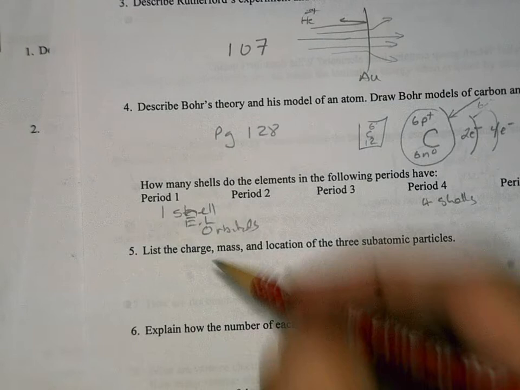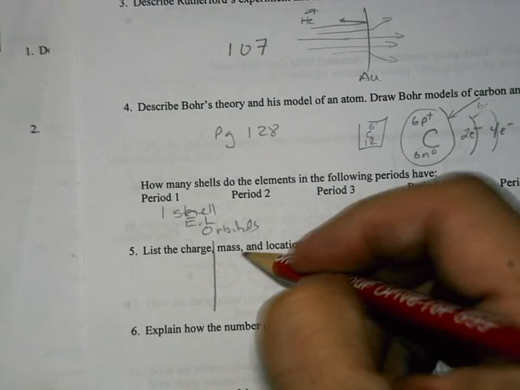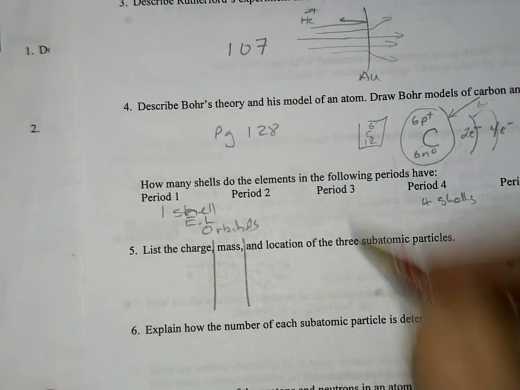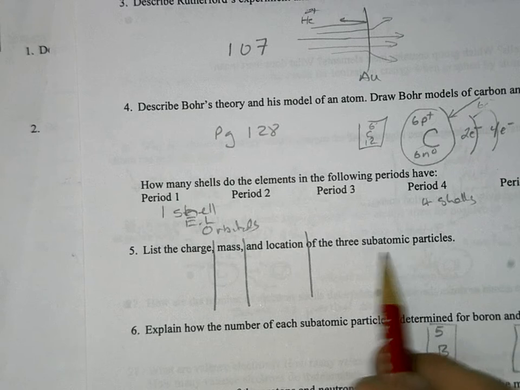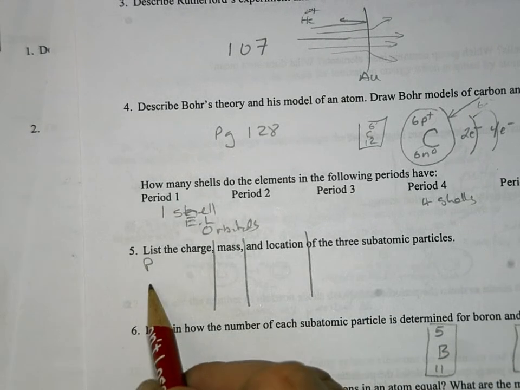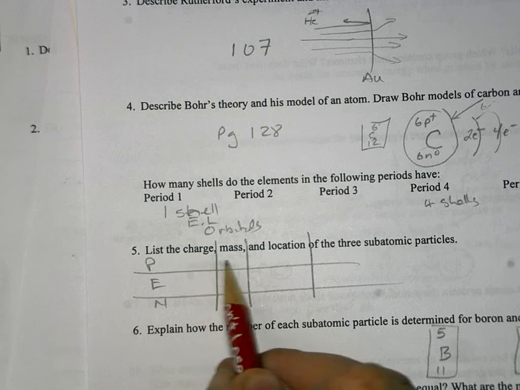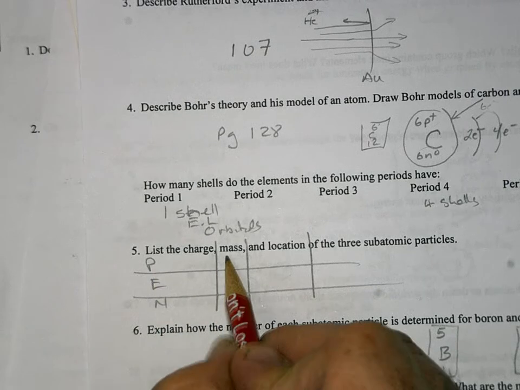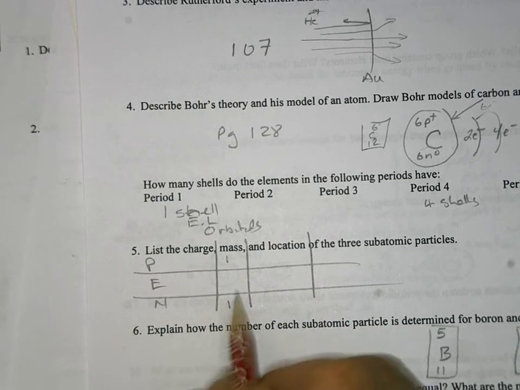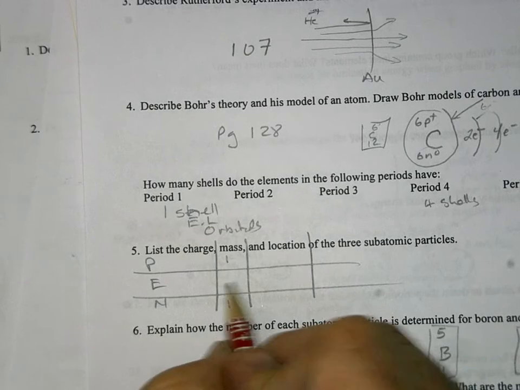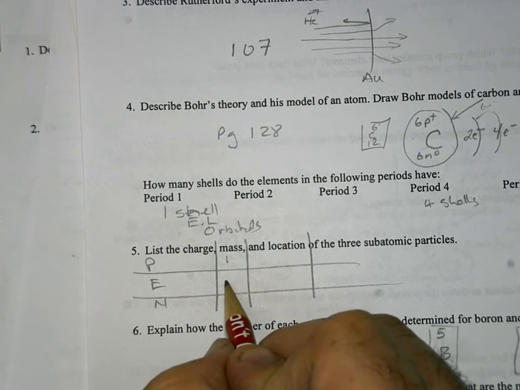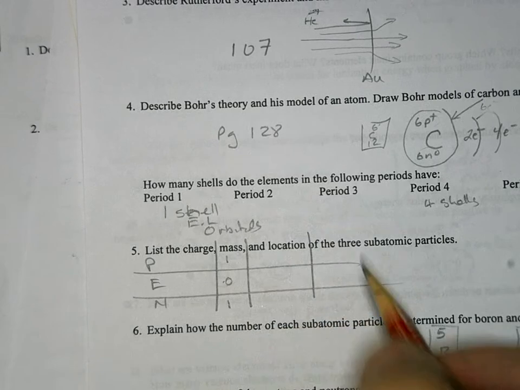List the charge, mass, and location of the 3 subatomic particles. Oh, that's protons, electrons, and neutrons. Well, protons and neutrons have a mass of 1, and electrons basically almost 0.